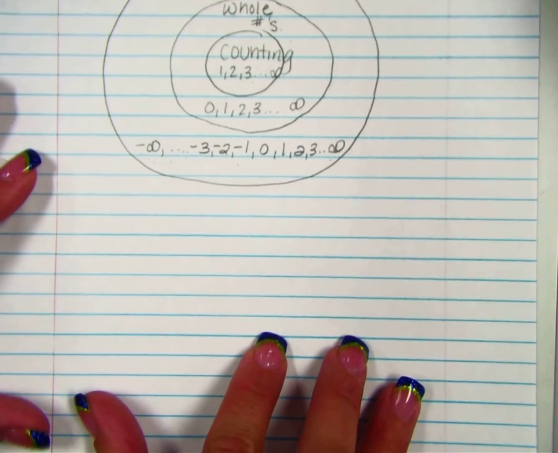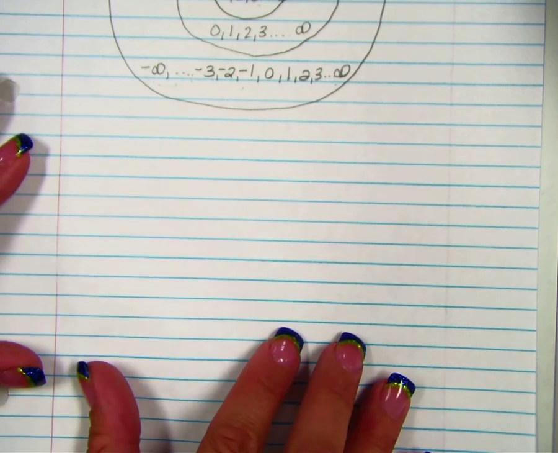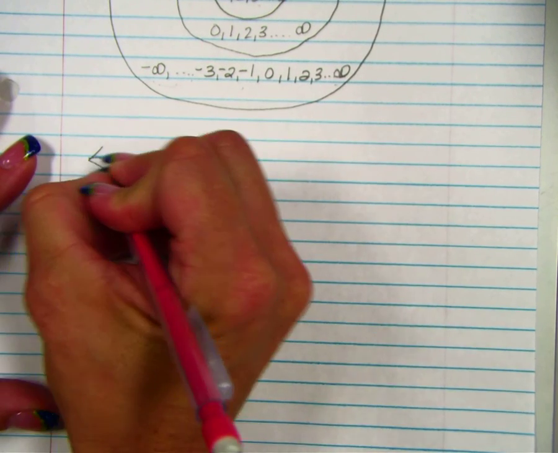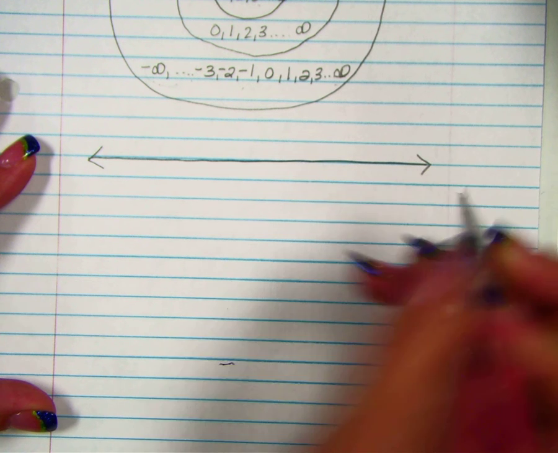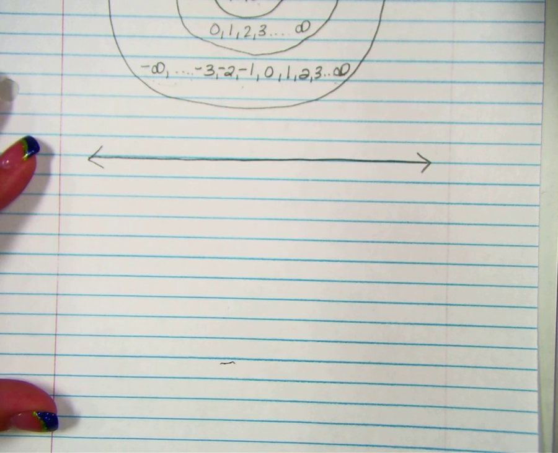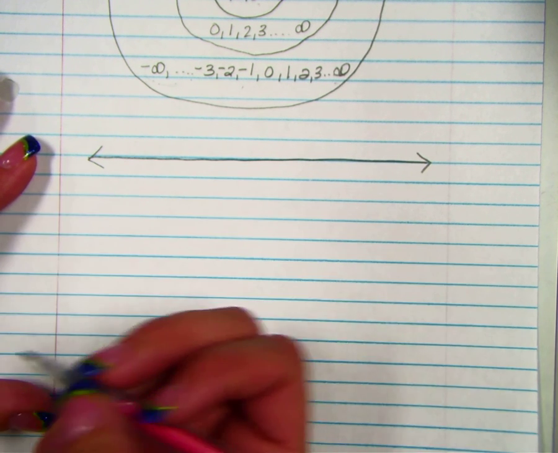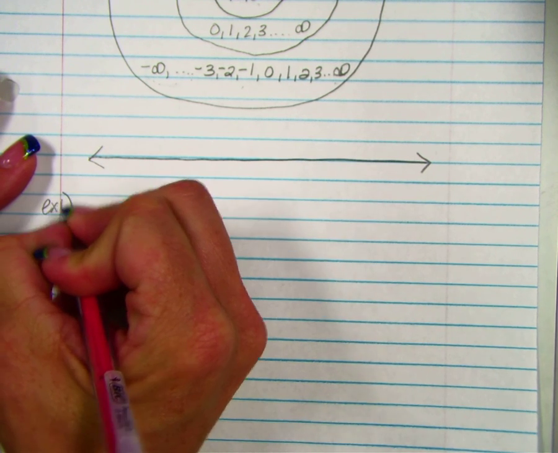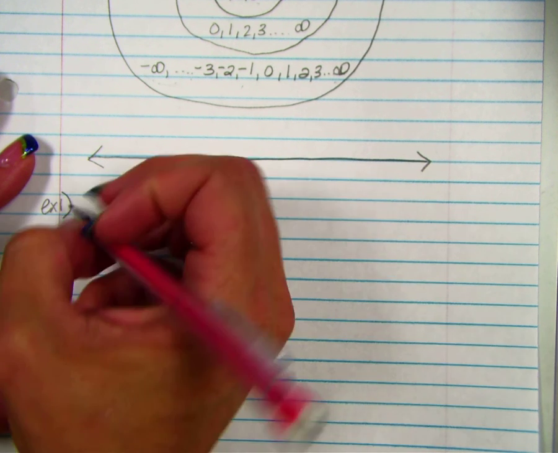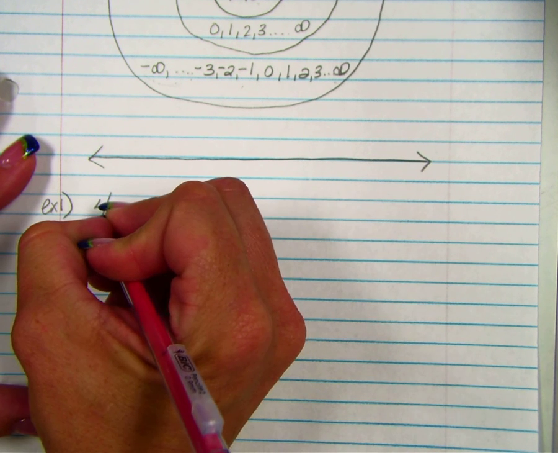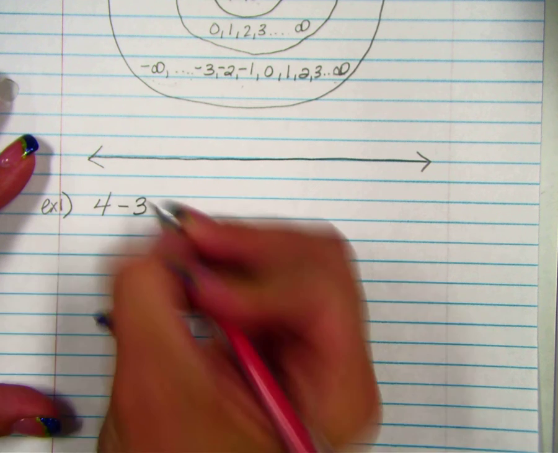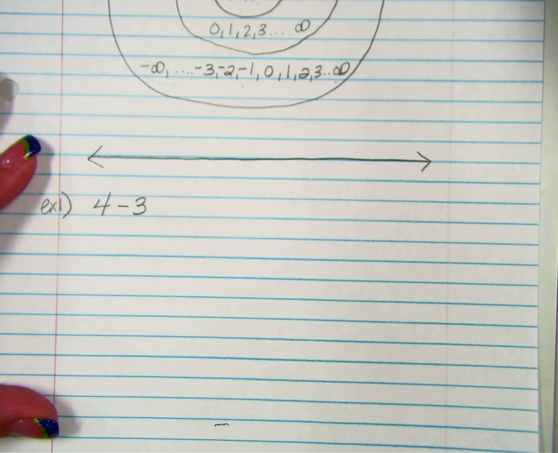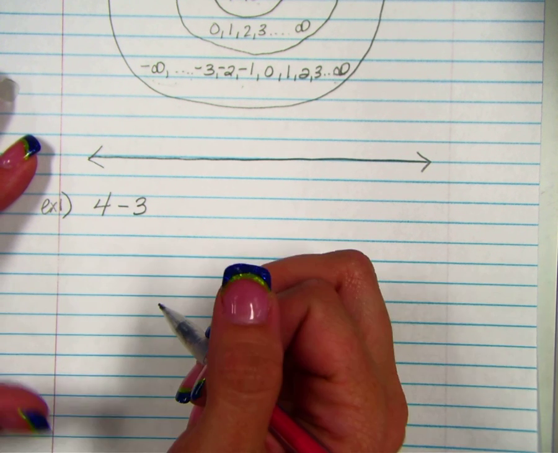I'm going to scroll the paper up here so that we can make a number line. And I'm going to do the same problem probably 2 or 3 ways. Okay, and my first problem after I draw my number line, it's going to be example 1, and my problem is 4 minus 3. And I know that you can all do this in your head. I'm using easy numbers just to make it easy, and then we'll get into some bigger numbers. So we're doing 4 minus 3. Now, actually I'm going to change it to plus. We'll do 4 plus 3.